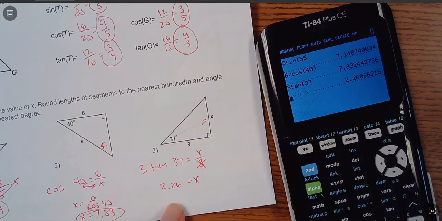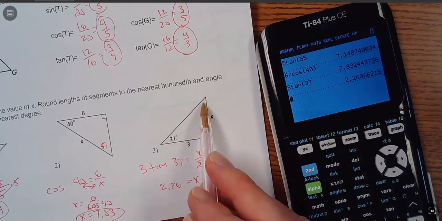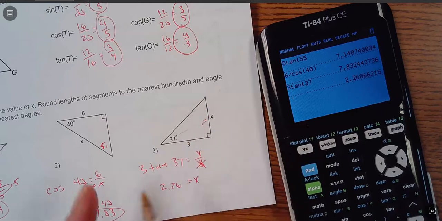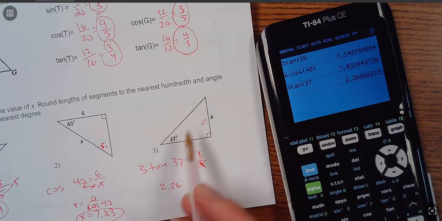This is 3, 2.26. This is 37 degrees. That means that other angle is going to be more than 37 because they have to add up to 90. So that's less than halfway. That's going to be more. And so on. So let's go a little bit faster.